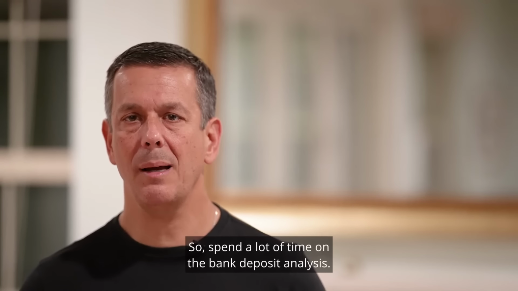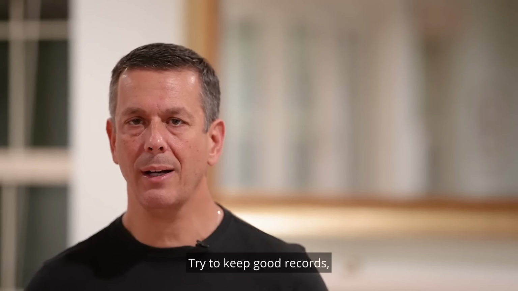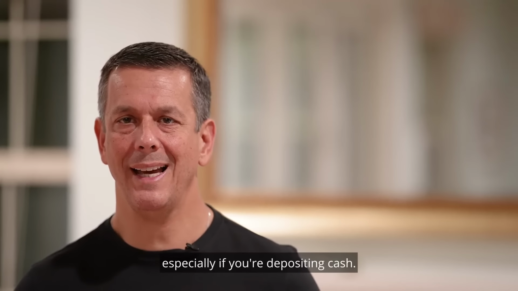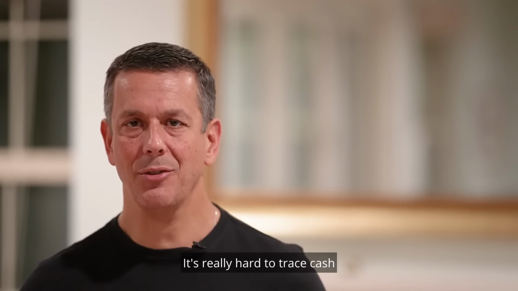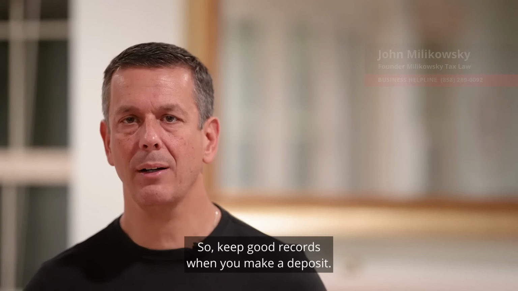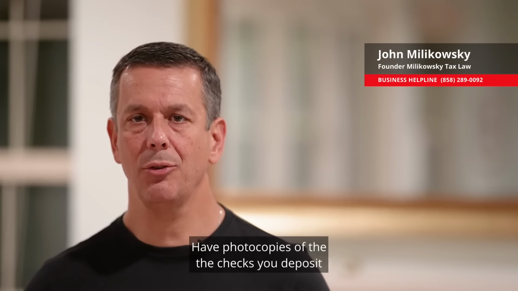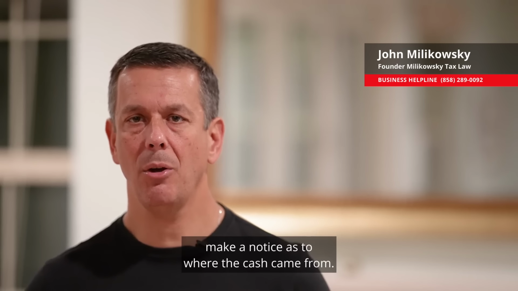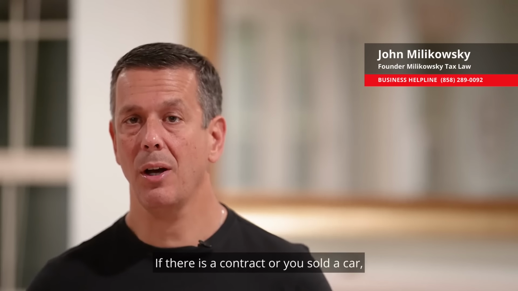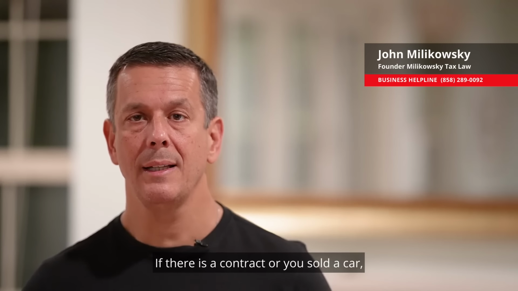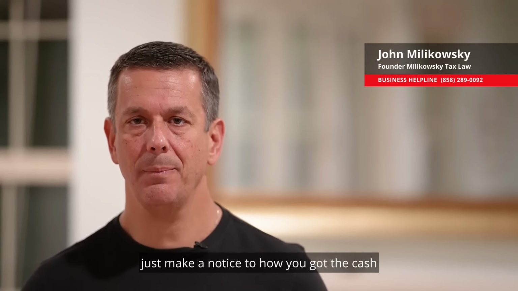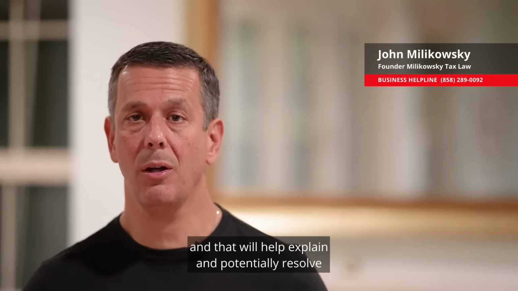So spend a lot of time on the bank deposit analysis. Try to keep good records, especially if you're depositing cash. It's really hard to trace cash and tell what the source of that was. So keep good records when you make a deposit. Have photocopies of the checks you deposit, and if you have cash, make a note as to where the cash came from. If there's a contract or you sold a car, just make a note as to how you got the cash, and that'll help explain and potentially resolve the issue with the IRS.